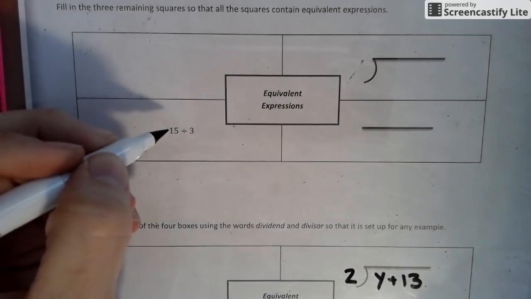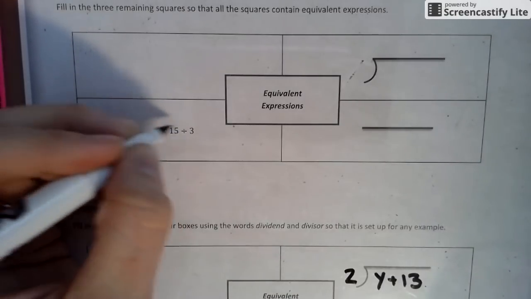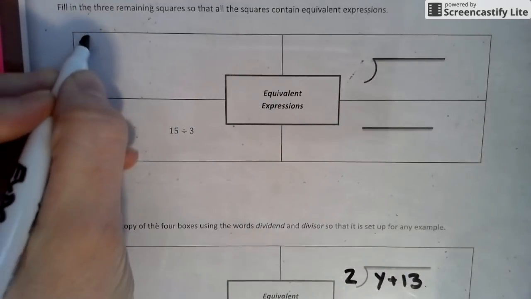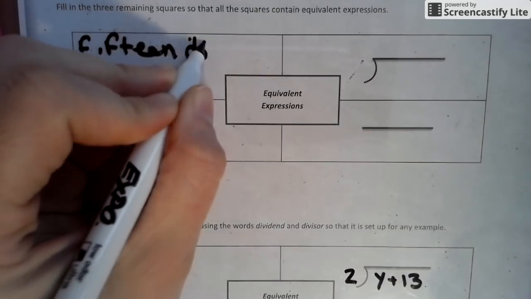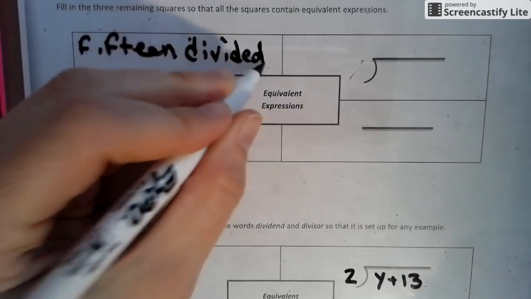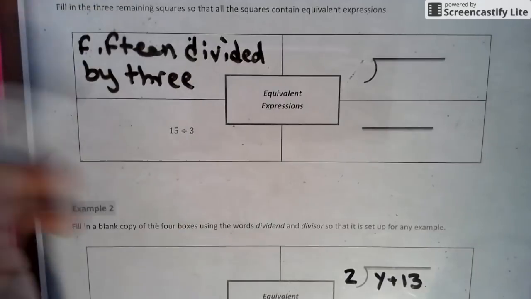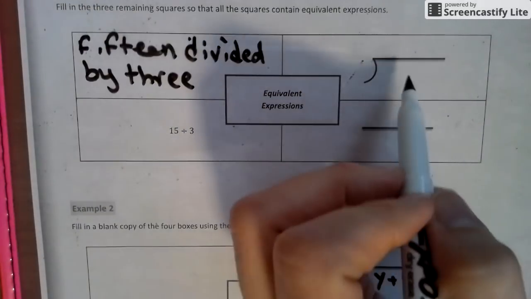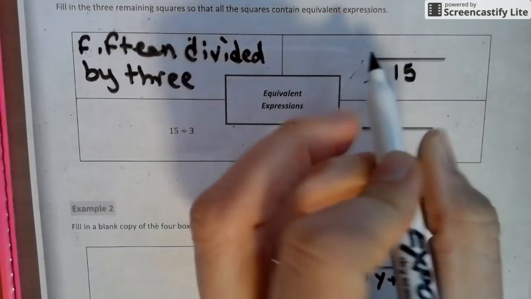So as you can see, this is literally 15 divided by 3. So if we were to put that in words, it's literally 15 divided by 3. No tricks. And if we use the division box, now remember the first thing listed goes inside.